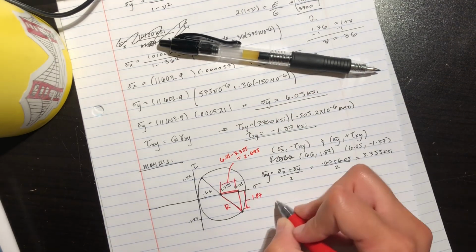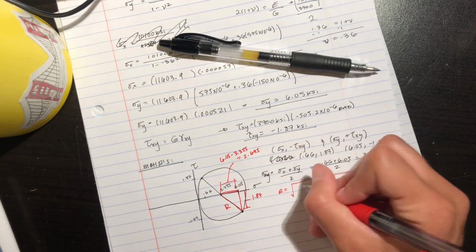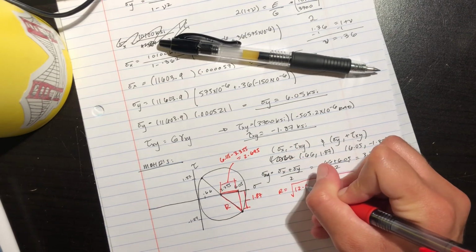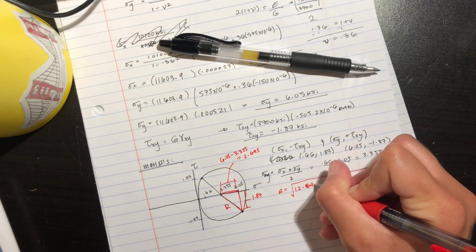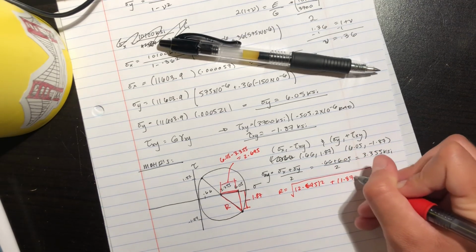To find it, we use the Pythagorean theorem, so we're going to do the square root of this distance squared plus 1.87 squared.